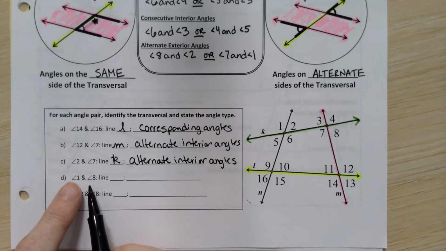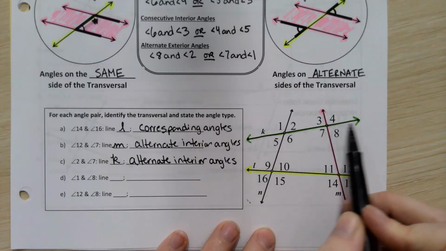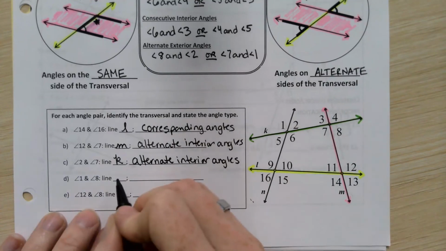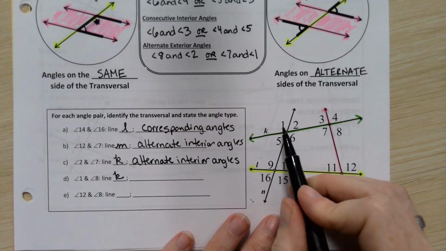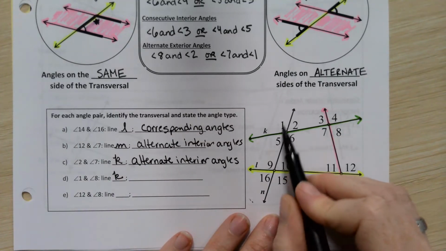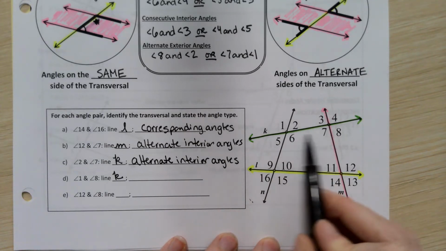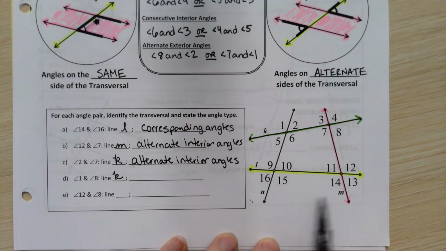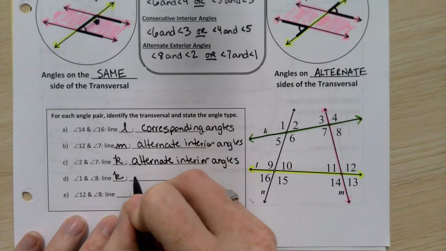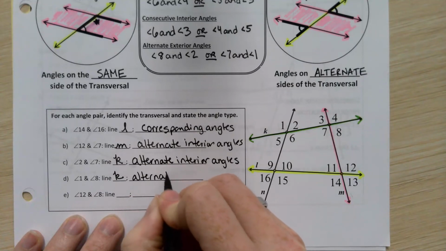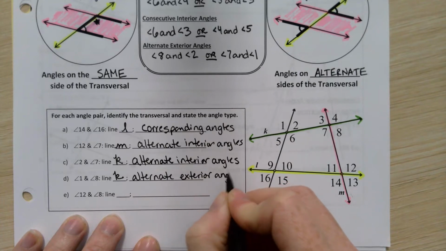On we go to angle 1 and angle 8. If I find angle 1 and angle 8, they are also connected by line K. So we're going to stick with the same transversal. But if I'm looking at 1 and 8, 1 is above and 8 is below. But if I imagine this interior between space being highlighted, they are both exterior angles. So this will be our first example in this little section of a pair of alternate exterior angles.